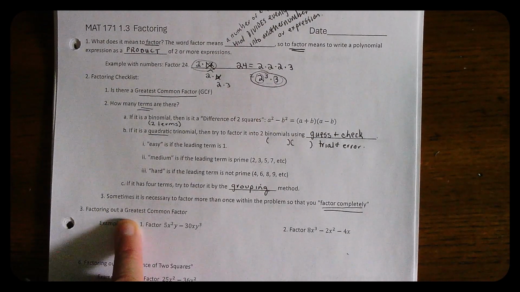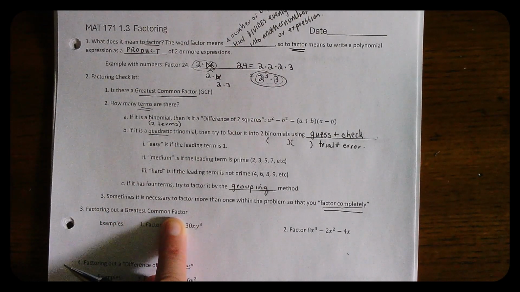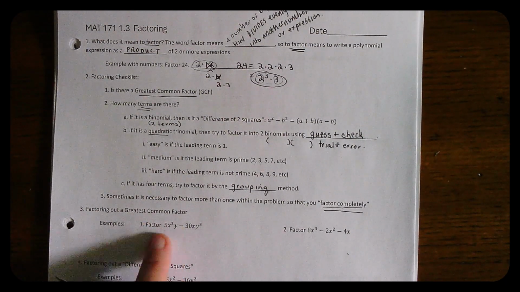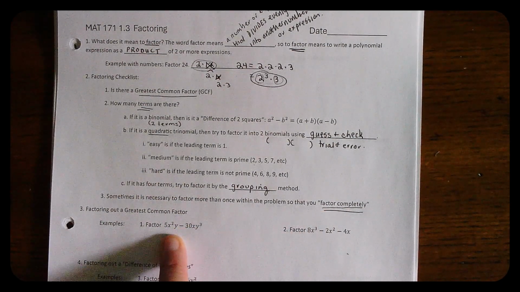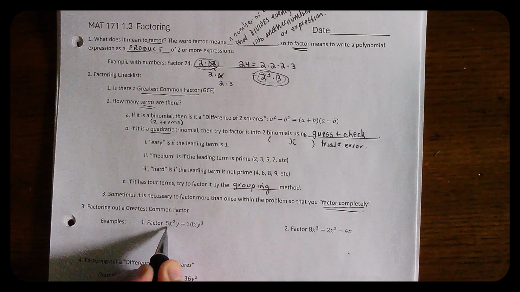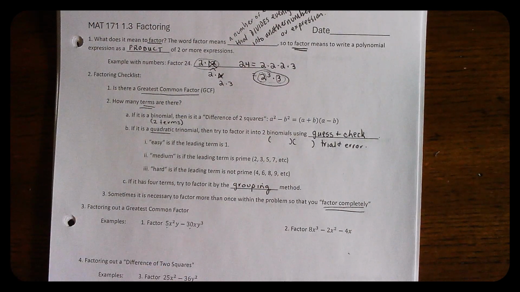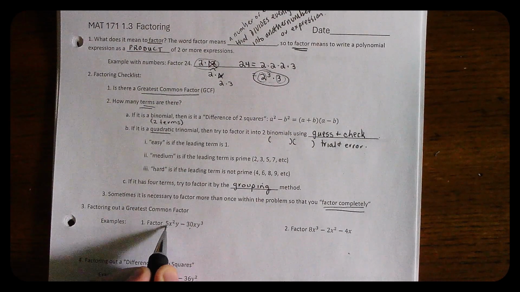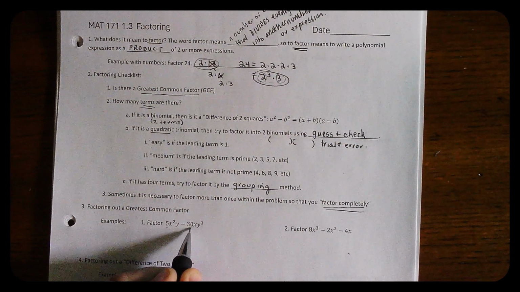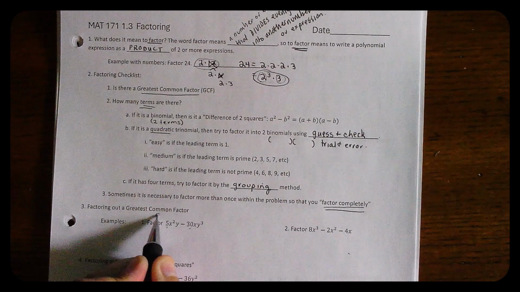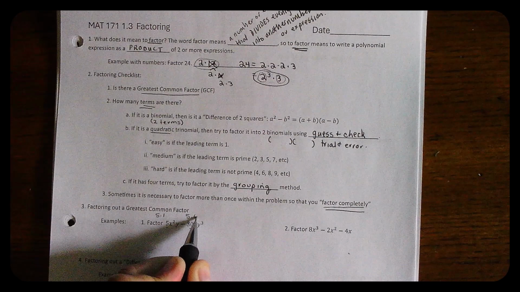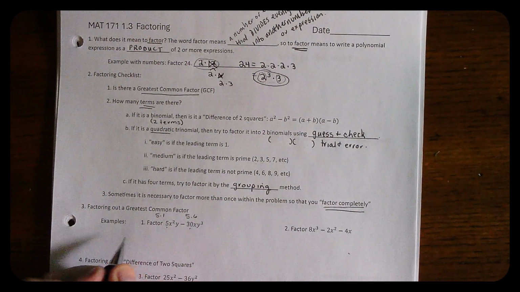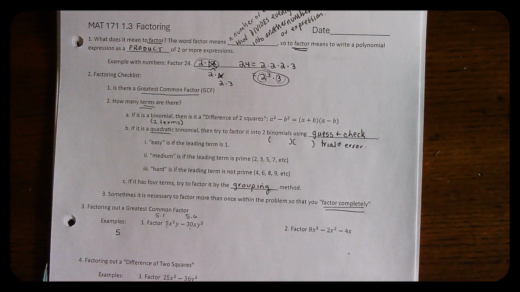What does it mean to factor out a greatest common factor? And this is always the first thing you want to look for. Sometimes I forget. You can do it at the end, but you do have to factor completely. So it's easiest to catch it first. So what you can do is look at the numbers first. Is there a factor in common between 5 and 30? Well, 5 goes into 5, so 5 times 1 is 5, and 5 goes into 30, 5 times 6. So that means you could pull out a 5 and write it down.